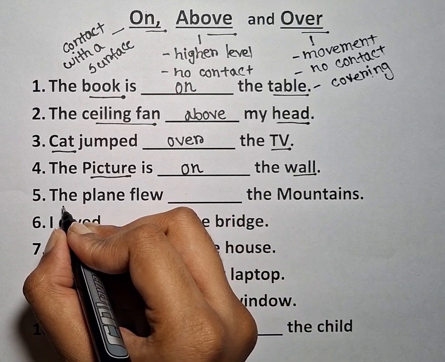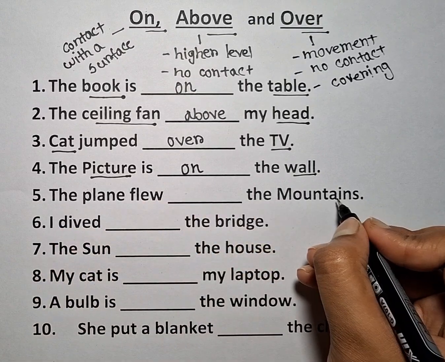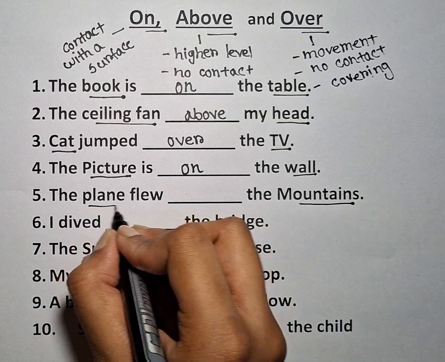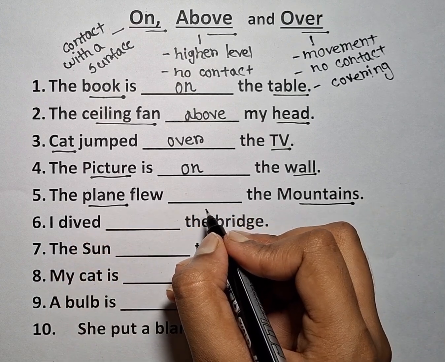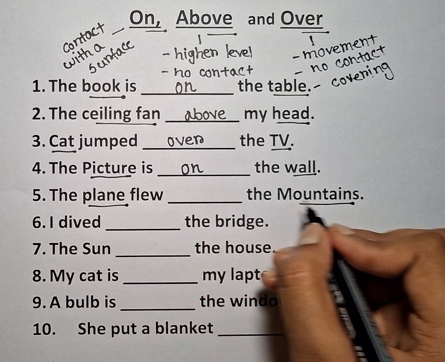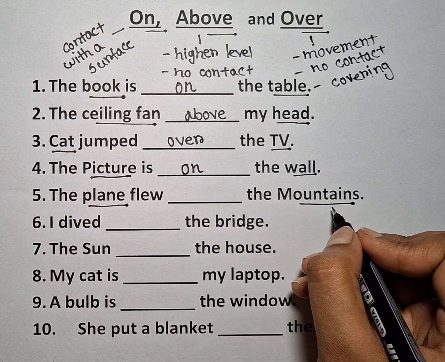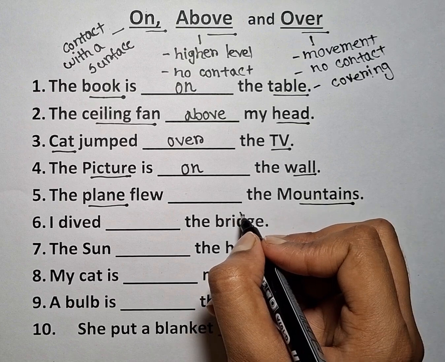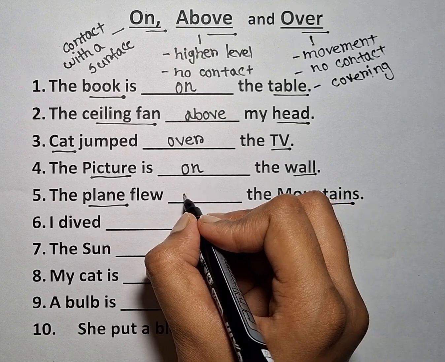Number 5. The plane flew blank the mountains. Here the mountains are the surface and the plane is the object. It indicates that the plane was positioned above and across the mountains, and as the plane flew there is movement. So the correct answer would be over.